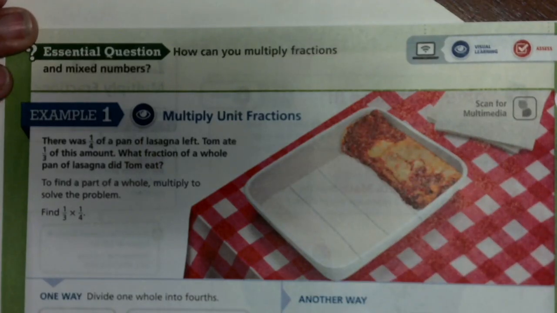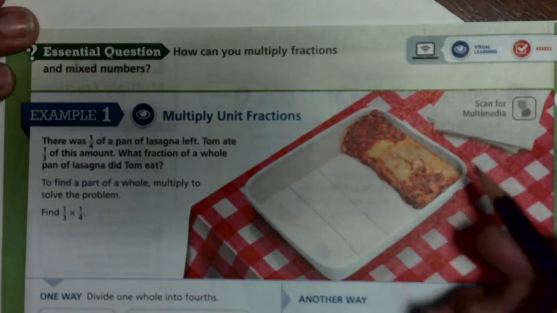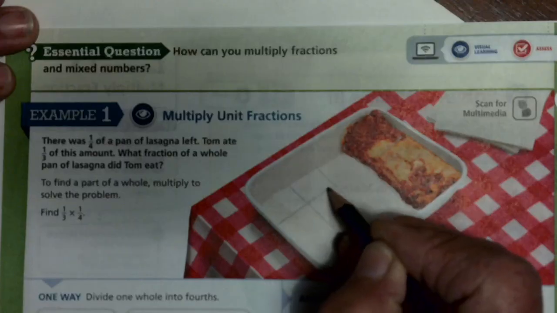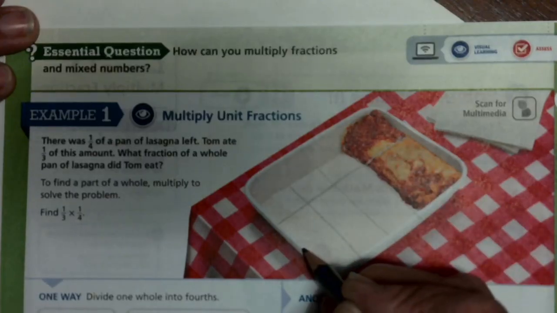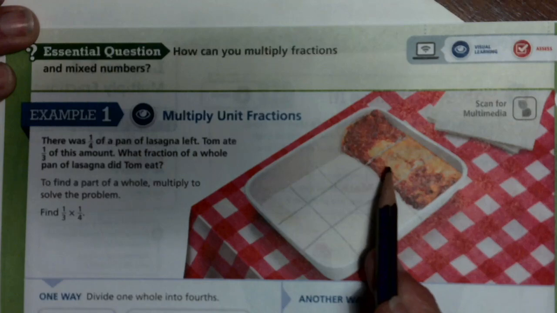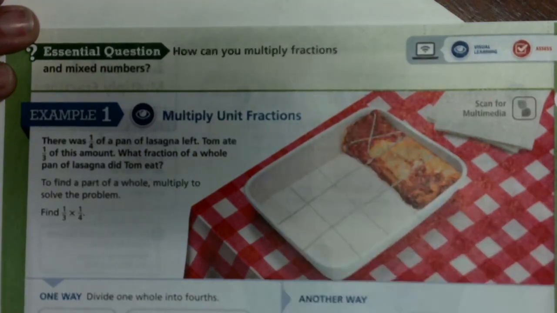And then it says Tom ate 1/3 of this amount. So he ate 1/3 of this. So I've got to go cut this in 3 pieces. I'm going to make that go all the way across, and I'm going to make that go all the way across. Now he just ate one of those. So I'm going to mark out that one right there. He ate that one. Okay?